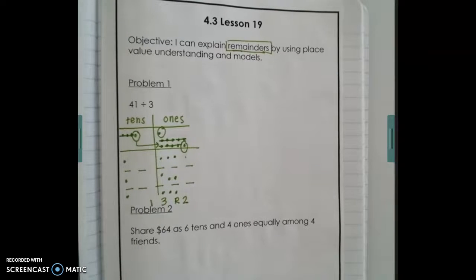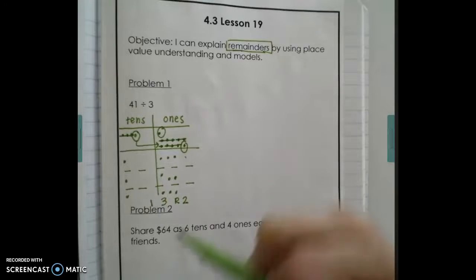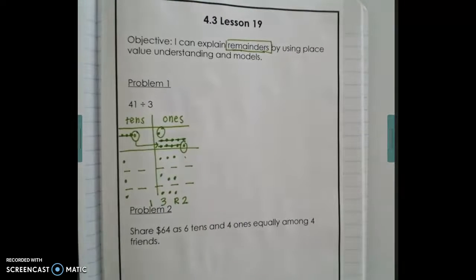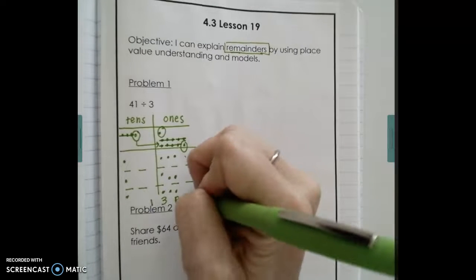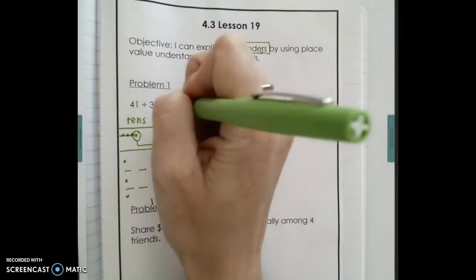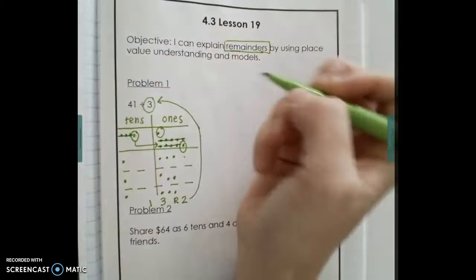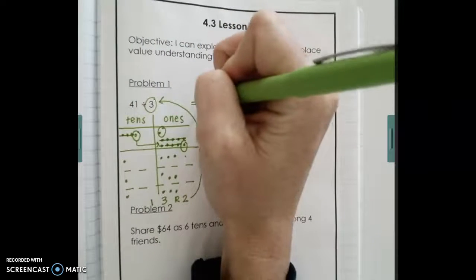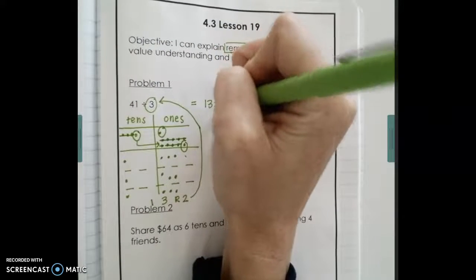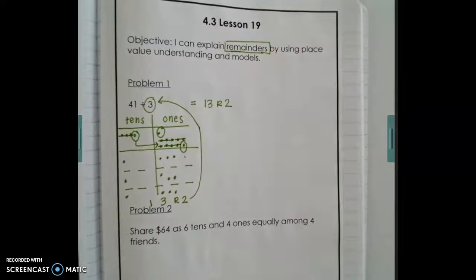So they're left just because we cannot divide them equally. If I have 3 groups, I can't divide them equally. And remember, when we're doing long division, we always check to make sure our remainder is less than our divisor, because that tells us that we multiplied enough times. So then we get our answer.